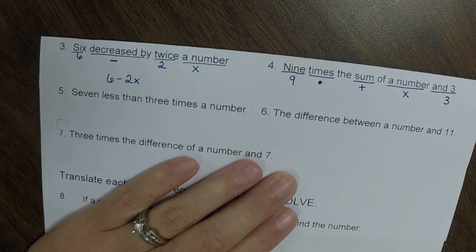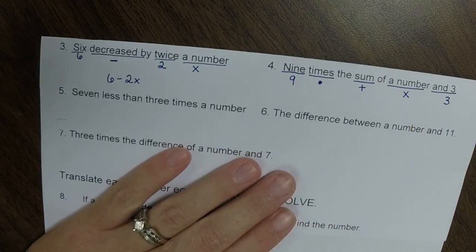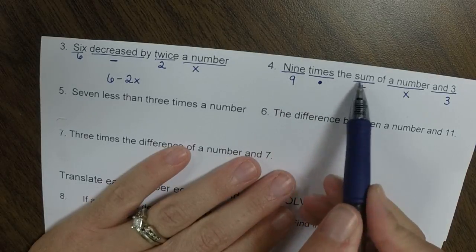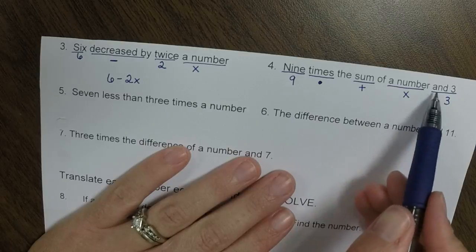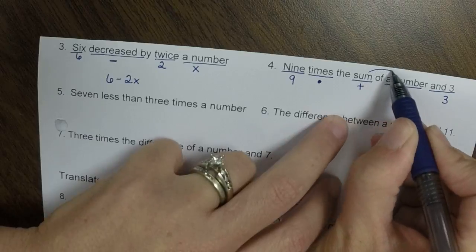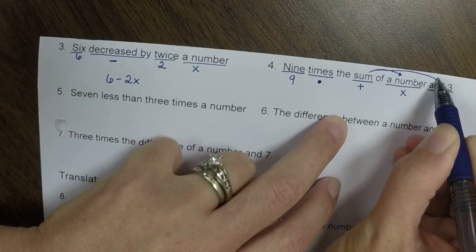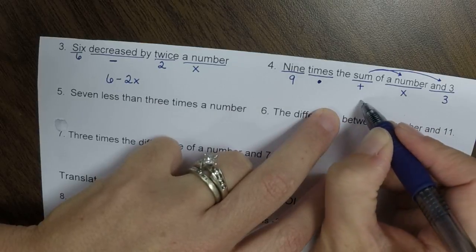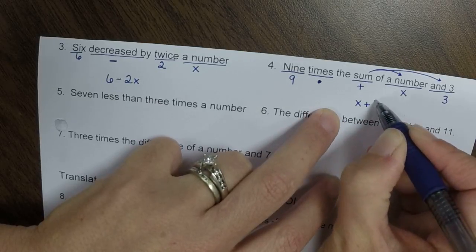Now, this one gets a little bit confusing, okay? We have to multiply 9 times the addition of 2 things. So this addition actually goes with the number and with 3. So the first thing that I have over here is x plus 3.